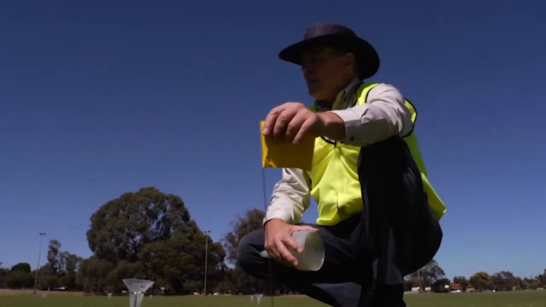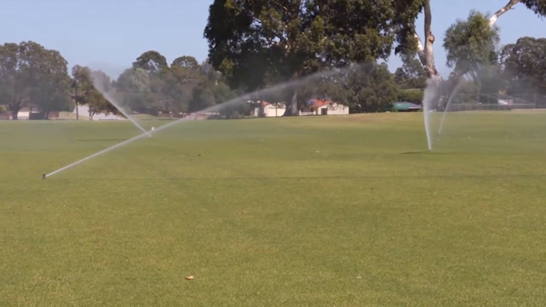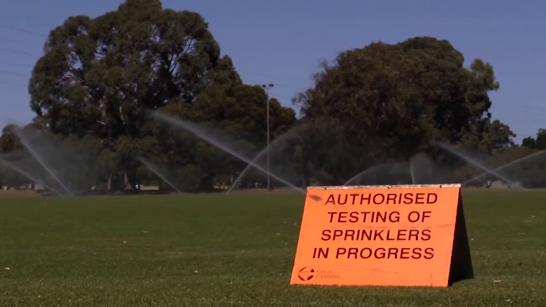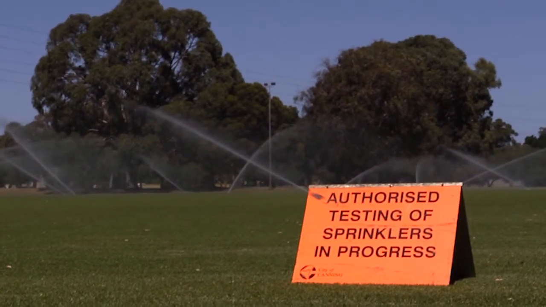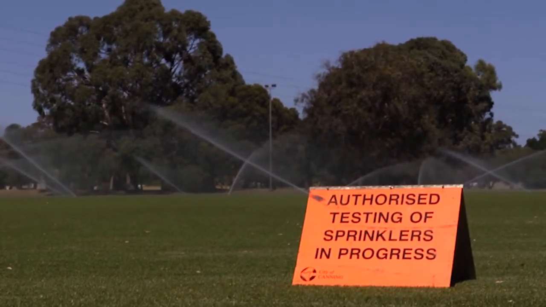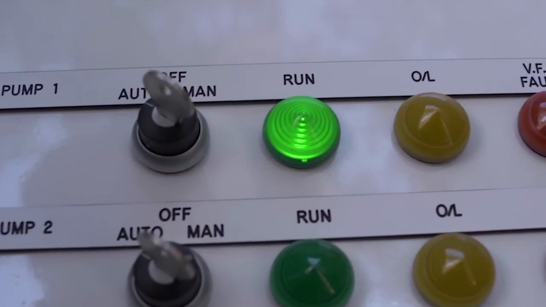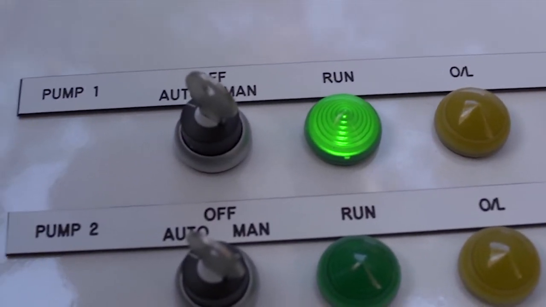I'll remove the flags from the sprinklers now. We don't need them any longer. They were only ever there to mark where the sprinklers were. The system should now be set to run for at least 10 minutes, or as long as is required to get a suitable reading in the catch cups. It is best to set the run time on the automatic controller.